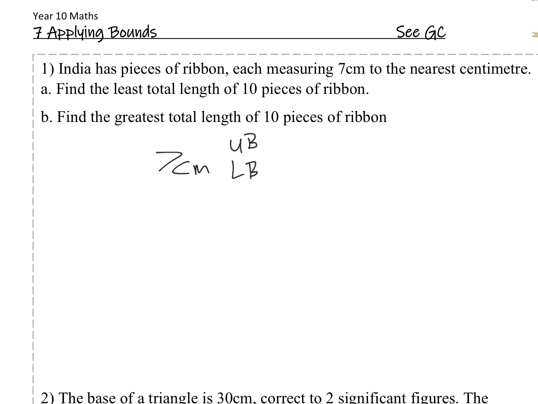If we half that 1 centimeter, that would be 0.5 centimeters. So the upper bound is 0.5 centimeters above 7, so 7.5. And the lower bound, take 0.5 off that, would give you 6.5 centimeters.